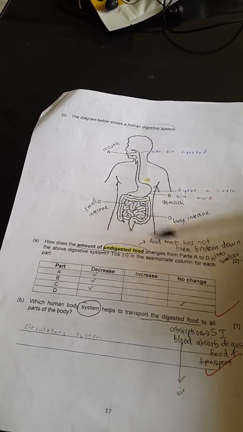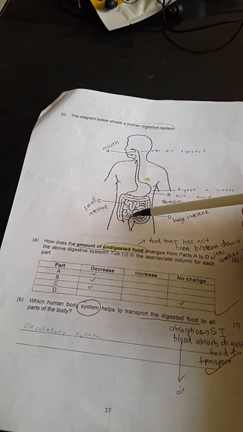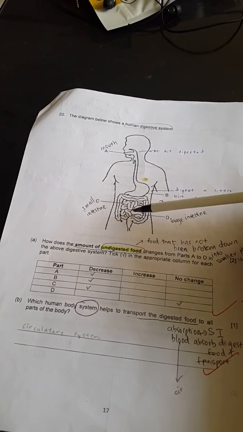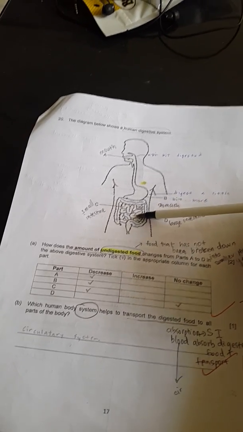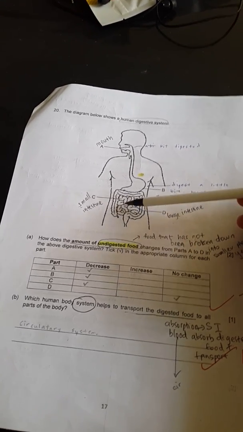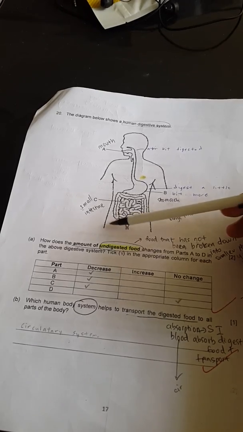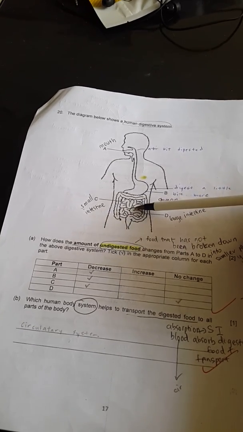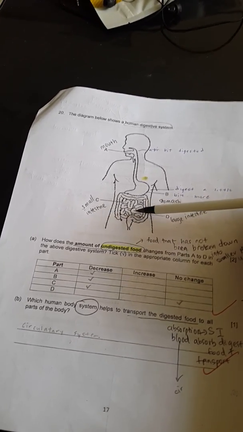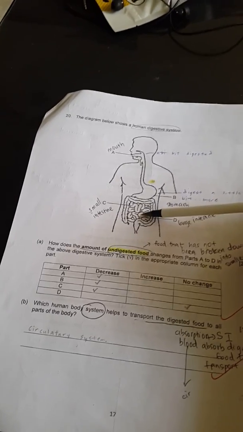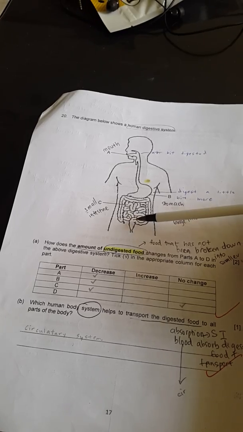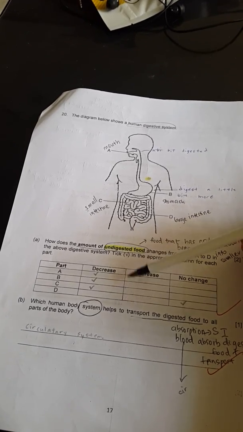Now we go on to part C. Part C is the small intestine, and we all know that most digestion occurs in the small intestine. In the small intestine, a lot more digestive juices are secreted. So if a lot of digestion is taking place here, we will be left with very little undigested food.